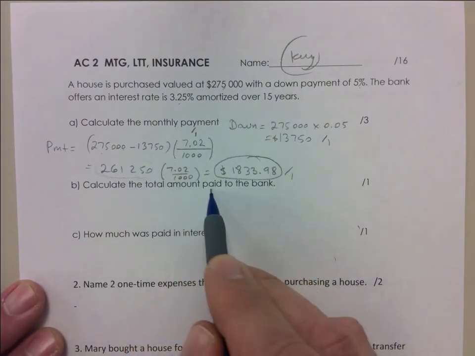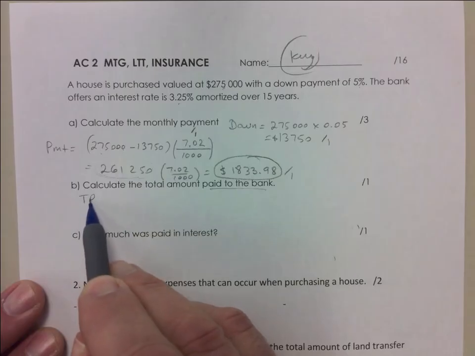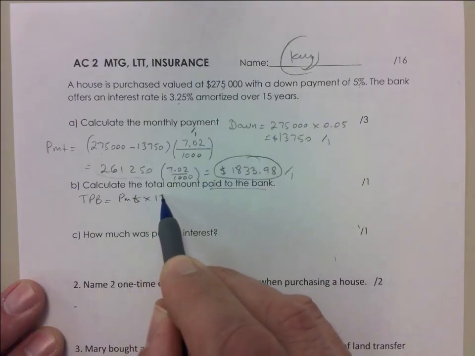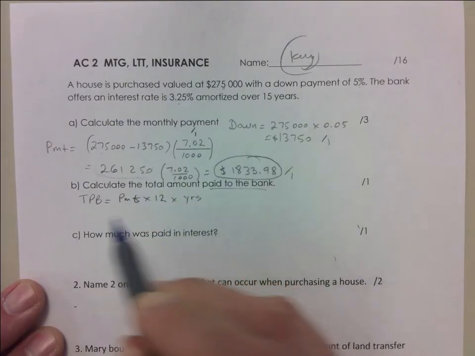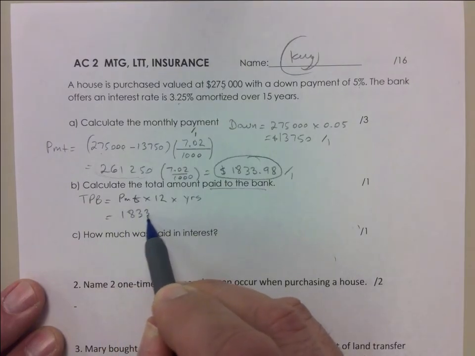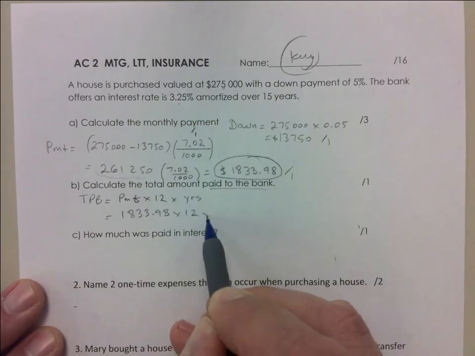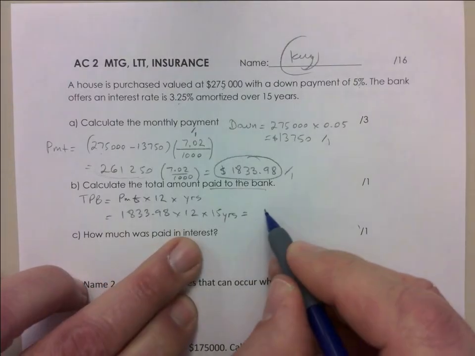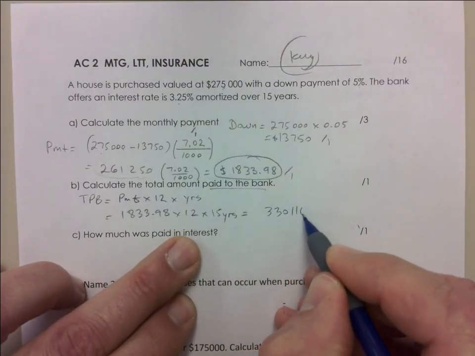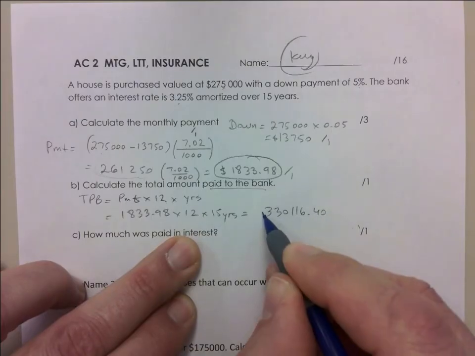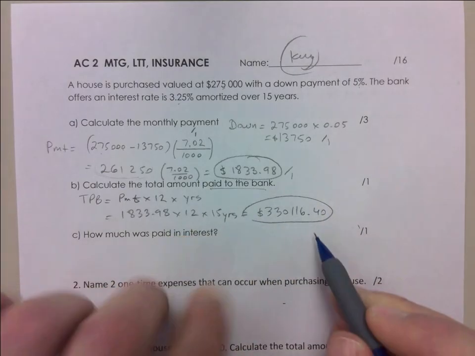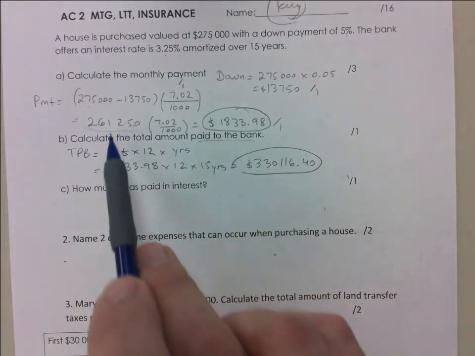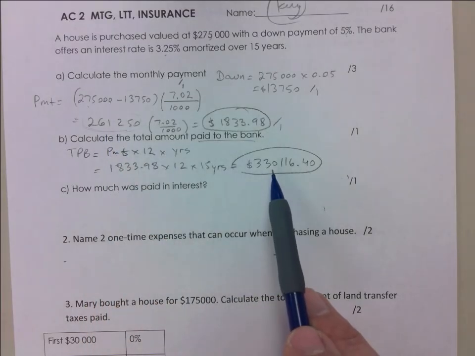Calculate the total amount paid to the bank. Total paid to the bank is simply payment times 12 times years. So we know that our payment is this. We go times 12 times 15 years, and that gives us $330,116.40. Okay, so that's all they wanted here, the total paid back to them. So remember, we borrowed 261, we're giving them back 330.